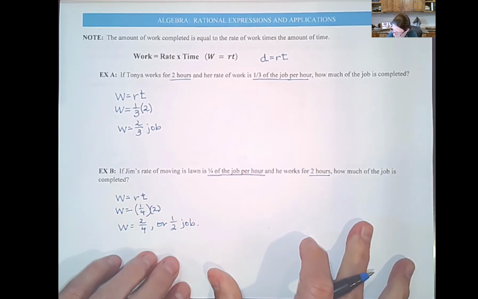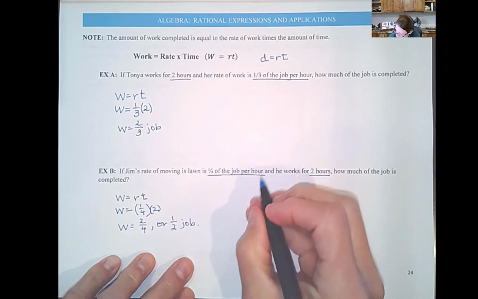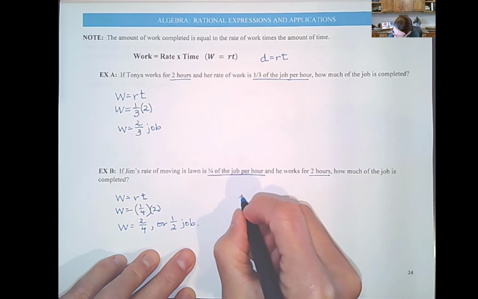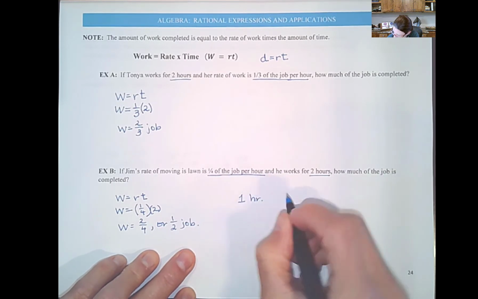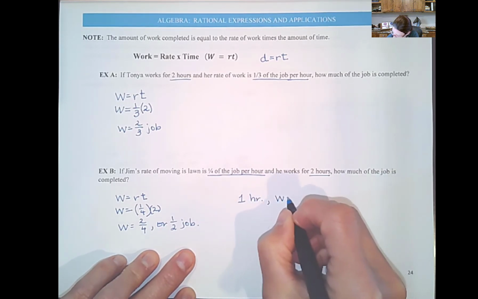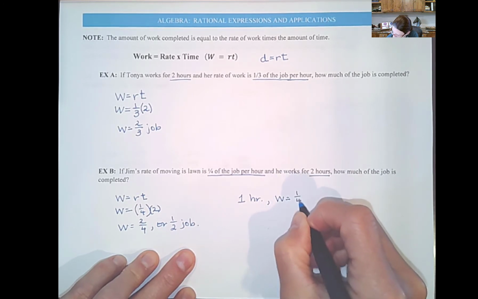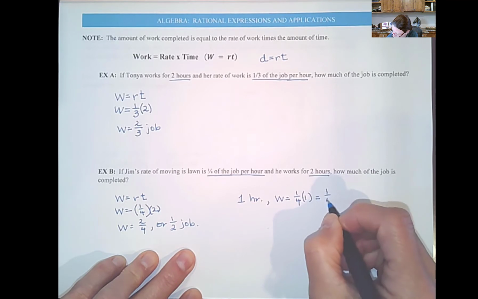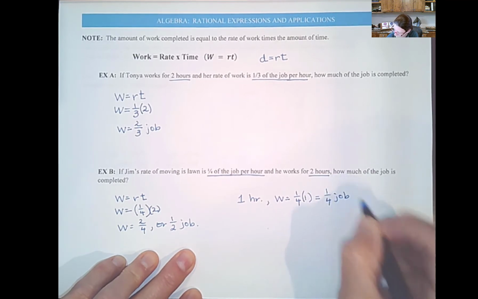Now, just to make sense of this, regarding this problem and Jim mowing the lawn, in 1 hour, he would complete his rate, 1/4 of the job per hour, times 1, or 1/4 of the job.